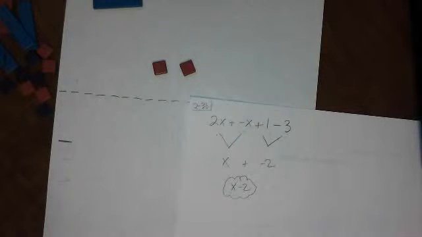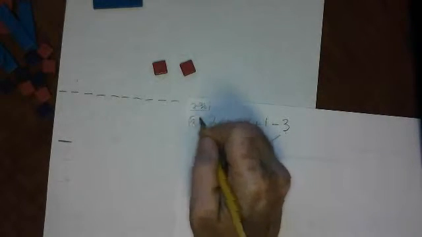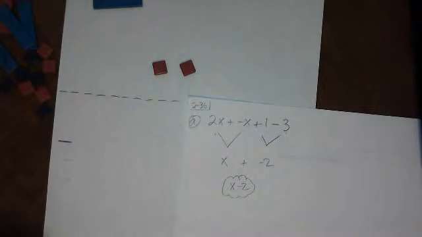Okay, so that was letter A. Letter A said to build this collection. Letter B says represent this value 3 different ways.